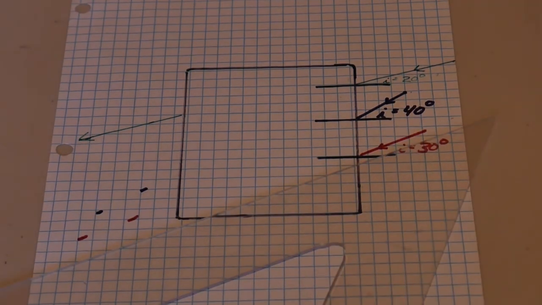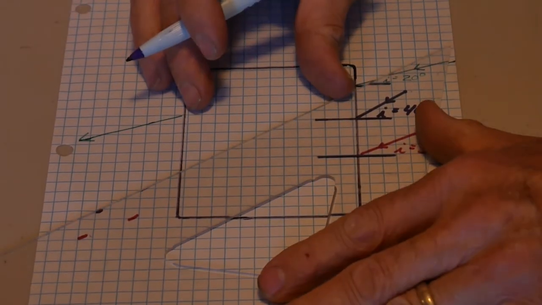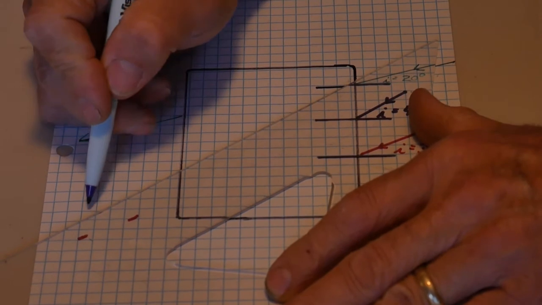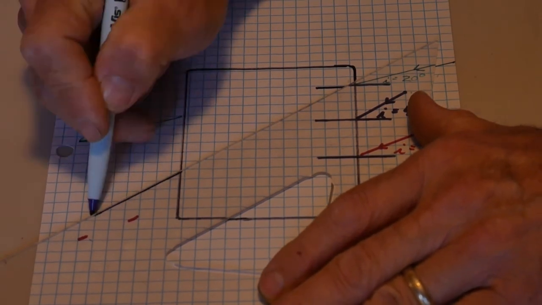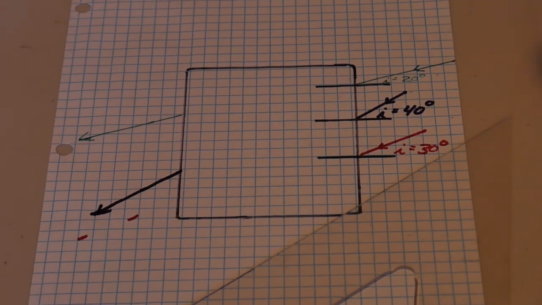I'm going to draw the purple beam that exited the acrylic. Bring it just right up to the piece of acrylic, like so. You can see that's where that beam left. And finally, I'll do the same thing with the red beam.